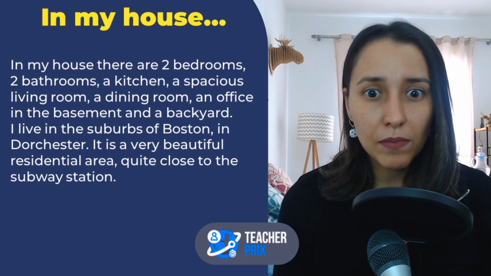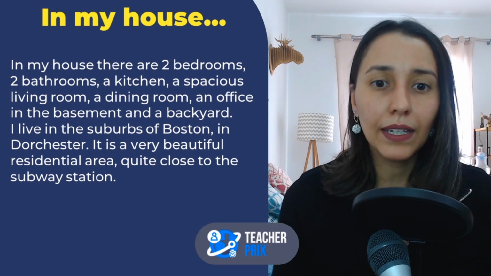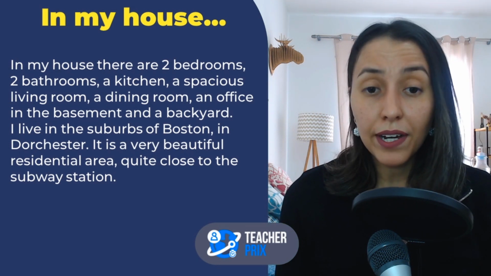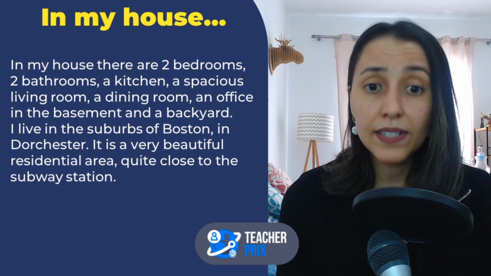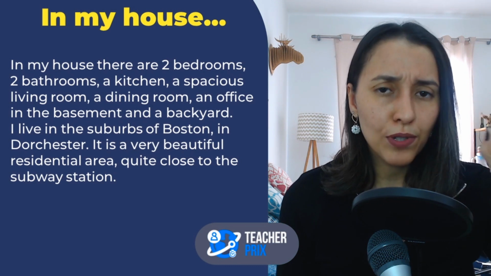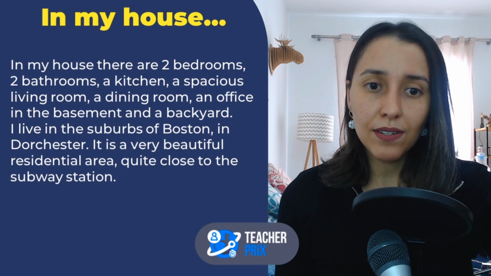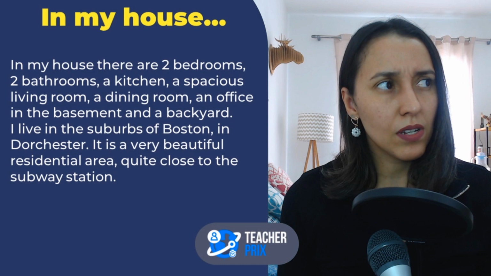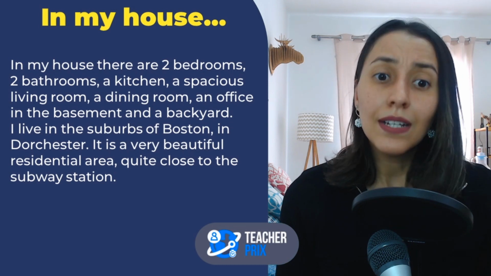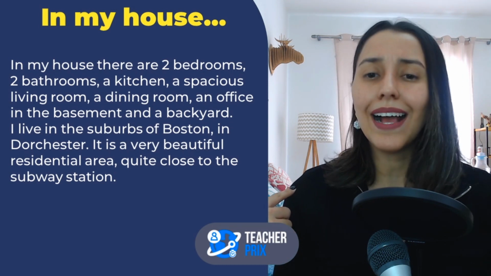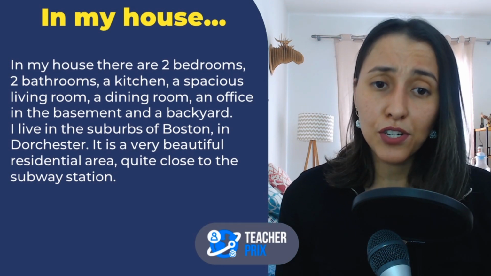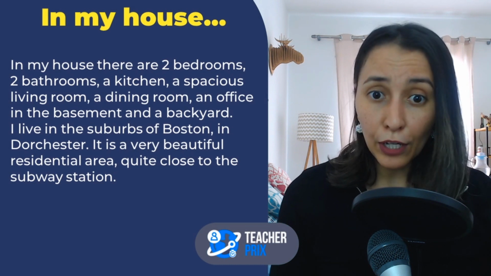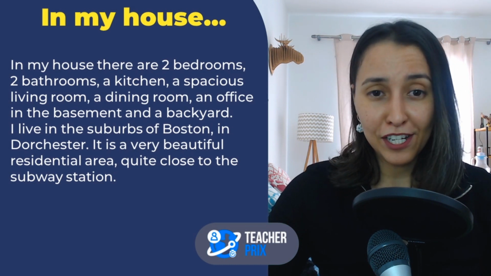I live in the suburbs of Boston, in Dorchester. Dorchester is in the suburb of Boston, okay? It's a very beautiful residential area. That's true, it's not ugly. Residential area, quite close to the subway station. Even though Dorchester is in the suburb of Boston, there is a subway, train or subway, I don't remember right now, but there is a station near Dorchester, okay? I didn't live there. I have a friend who lived there while I was there too. It is a residential area near, quite close to a subway station.